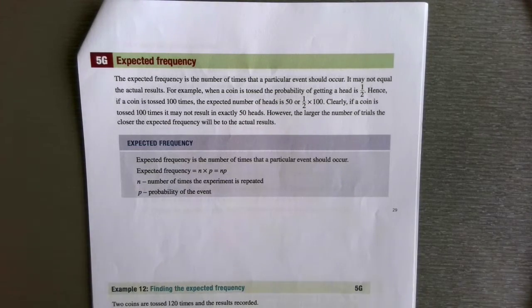So our lesson today is on expected frequency. Expected frequency is the number of times that a particular event should occur. This is quite different to last lesson's topic on relative frequency, on what actually did happen. Expected frequency is just a theoretical probability in terms of what should be happening if you do an event X amount of times.